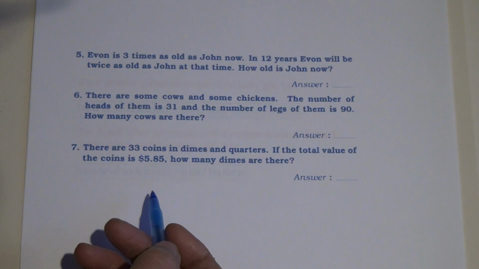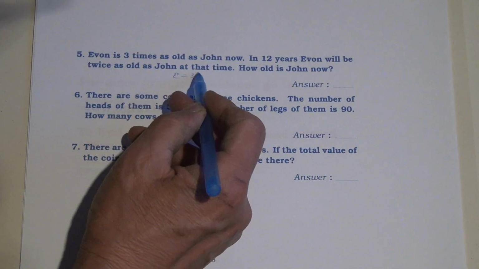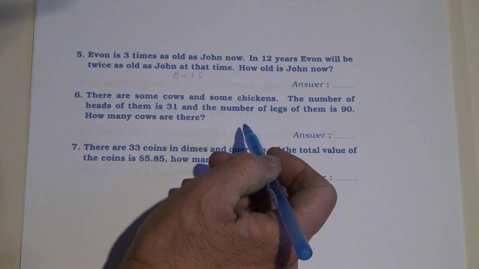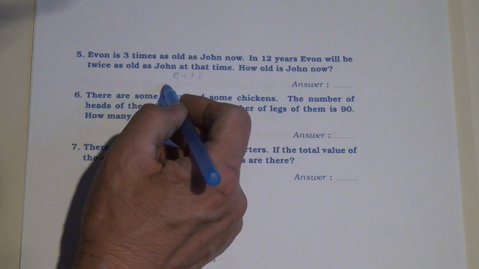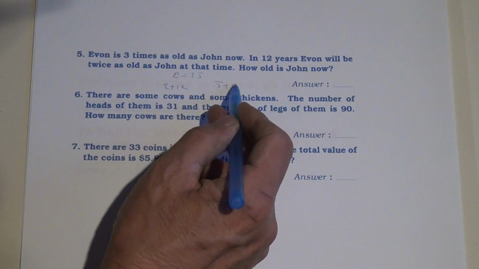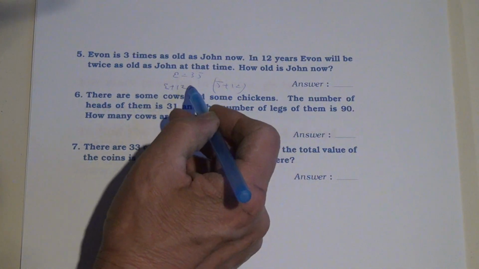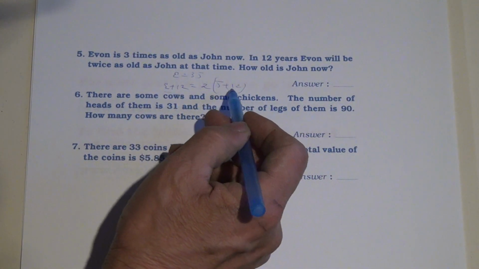Now, number 5. Ivan is 3 times as old as John. Let's say that Ivan is I years old, John is J years old. Then we can make the equation I equals 3 times J. And then the second information is in 12 years. In 12 years, Ivan will be I plus 12. John will be J plus 12. And then what's the relation? At that time, Ivan will be 2 times as old as John, right?